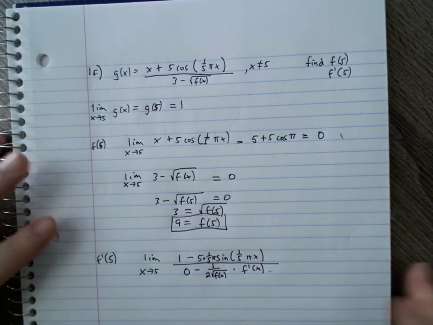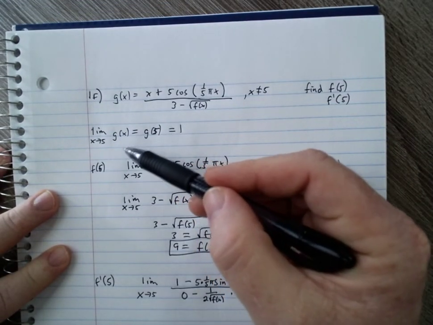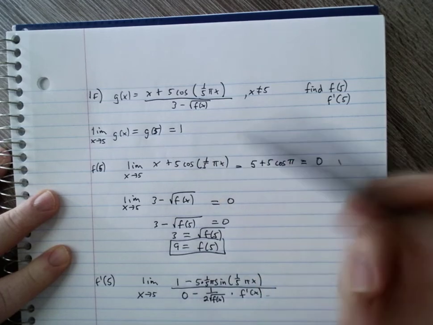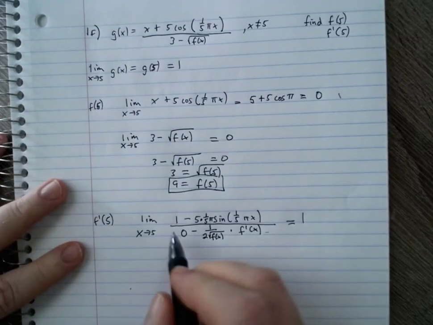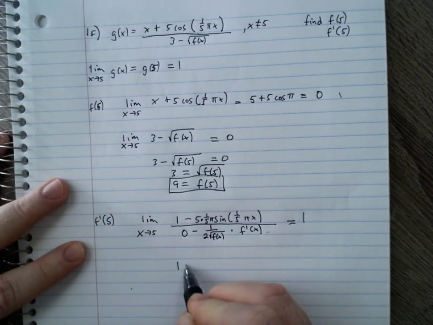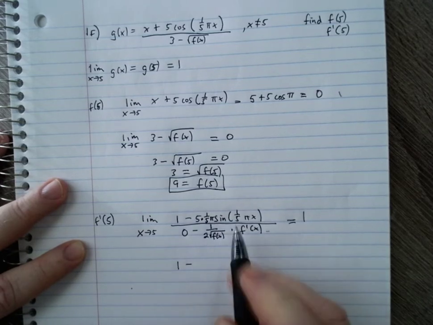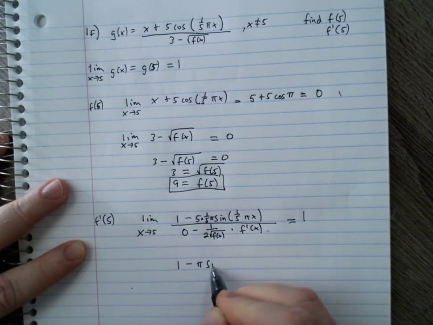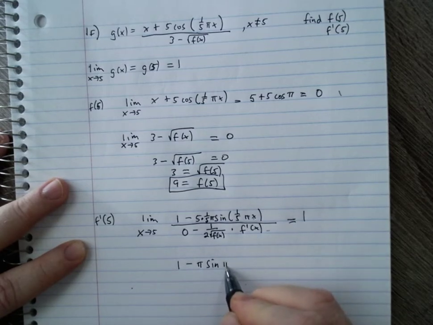And this now goes back to this right here. We know that this limit as x approaches 5 of g of x is equal to 1. So we're just going to solve this equation by plugging our 5 in. So 1 minus 5 times 1/5 is just 1, pi, sine. And now we plug our 5 into here and we get pi.